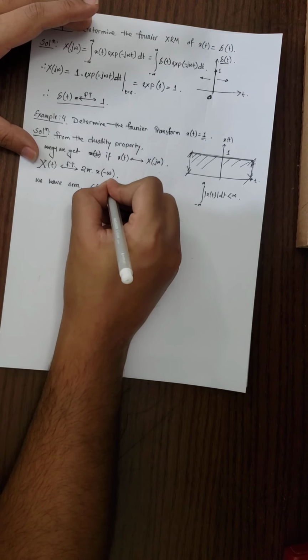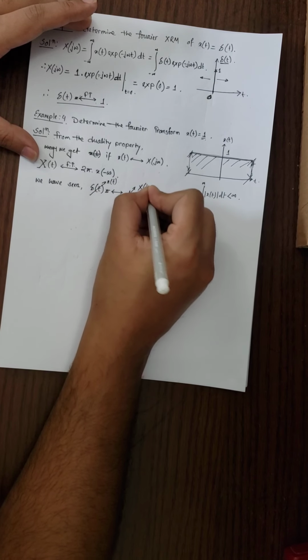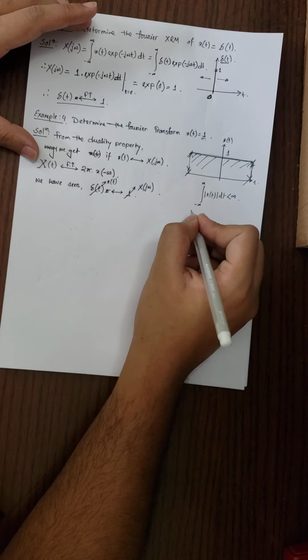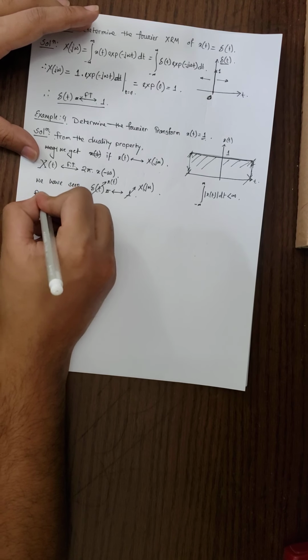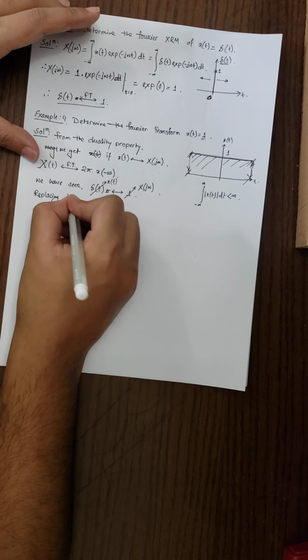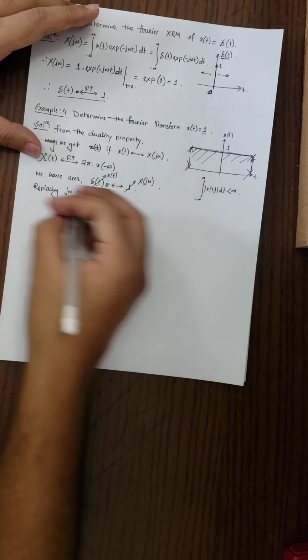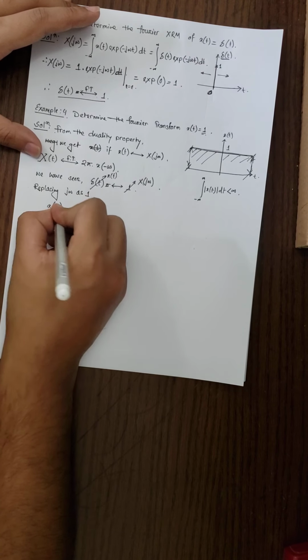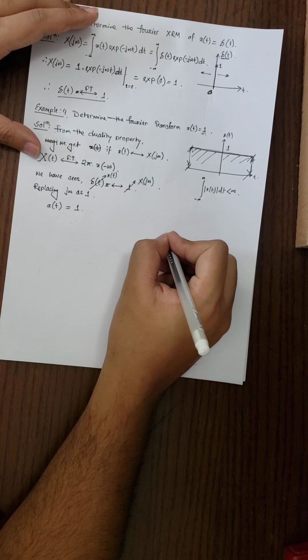So, if this is our x of t and this is our x of j omega, then if we want to replace it with 1, then x of t will be equal to 1.